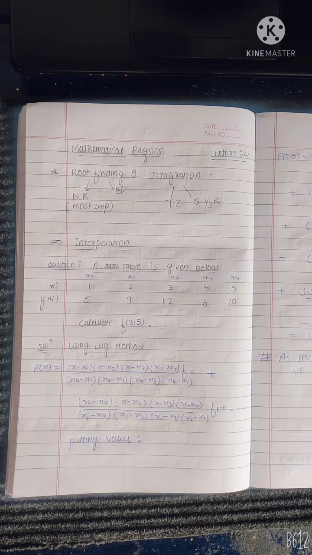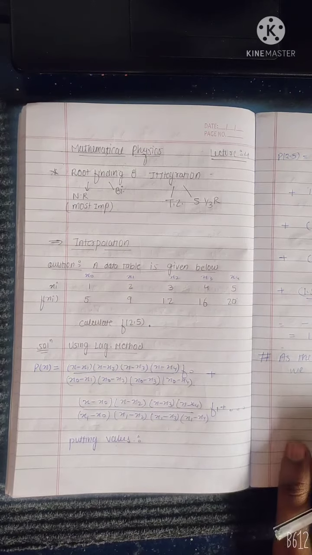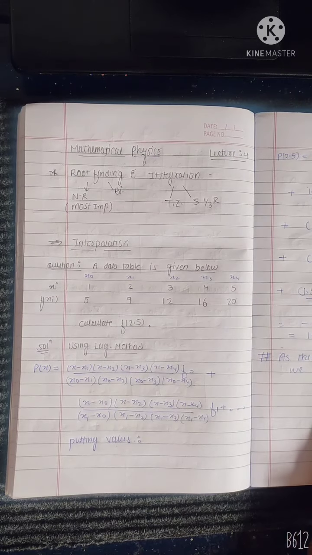Okay, so today we will solve some questions on interpolation using various techniques like the Lagrangian method, Newton forward difference formula and backward difference formula, as well as go for another topic of mathematical physics numerical methods, that is differentiation or differential equation. We will look forward to it.